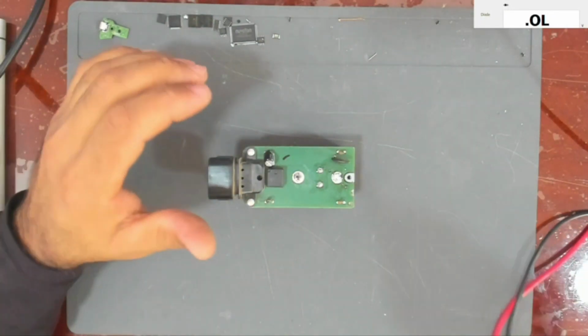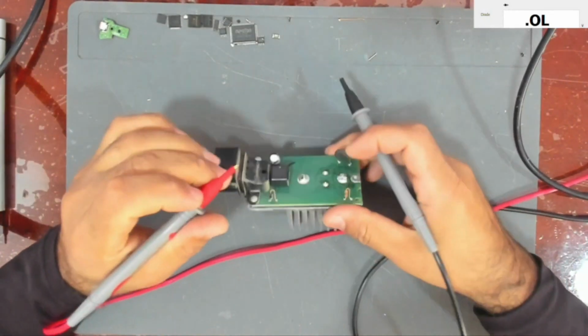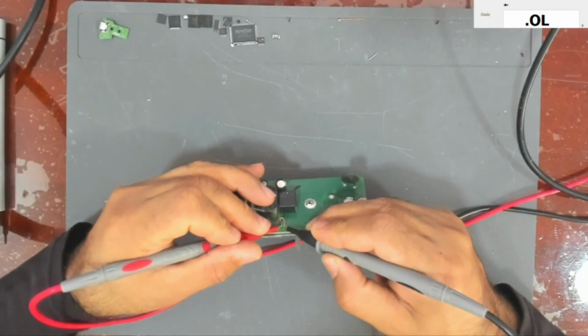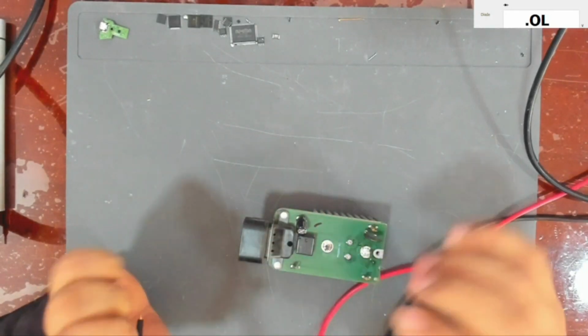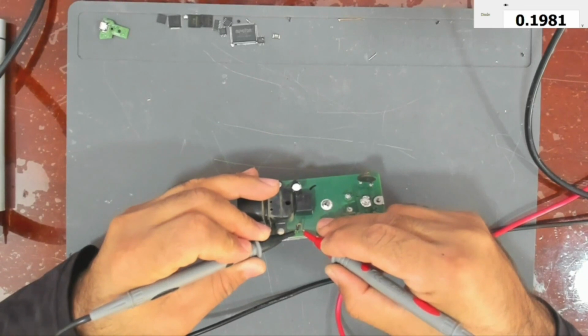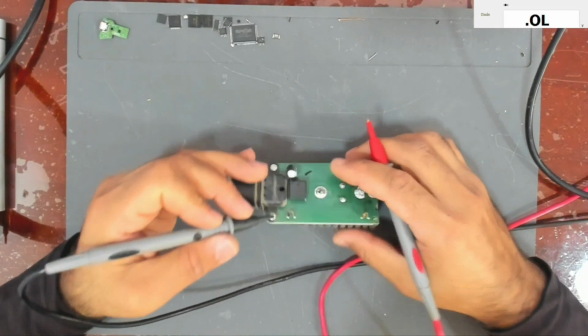okay, so the recording has stopped. I don't know why, but I have tested this diode. I was going to test this diode, and as you can see, it is not shorted. But both sides, it reads both sides.